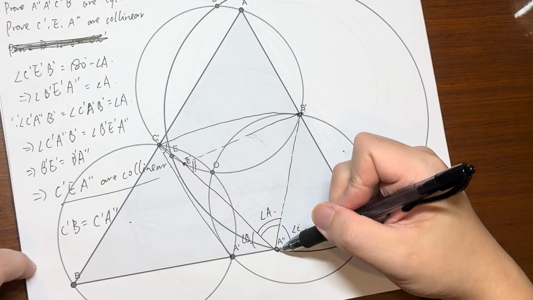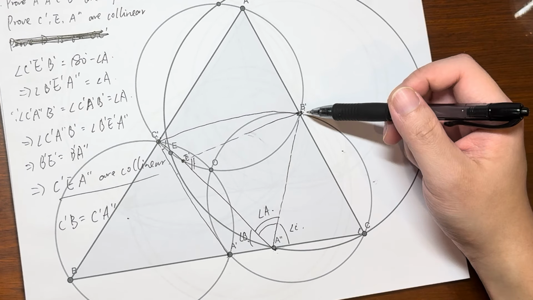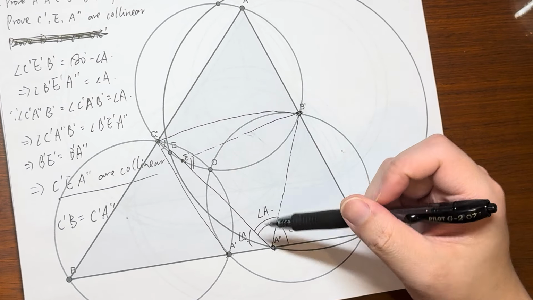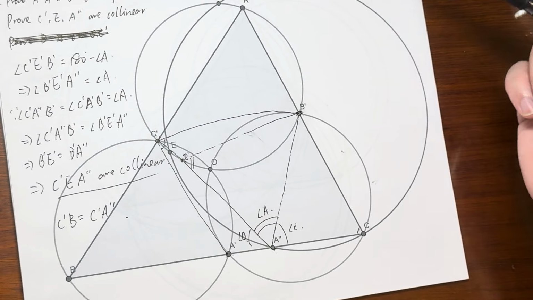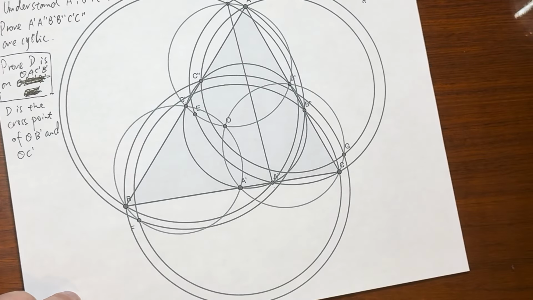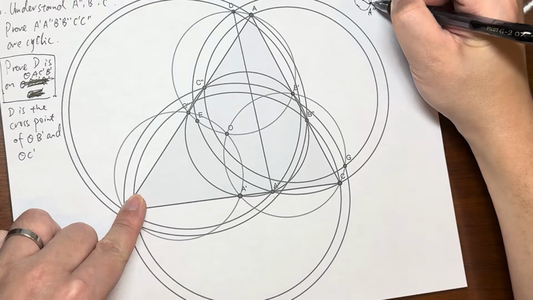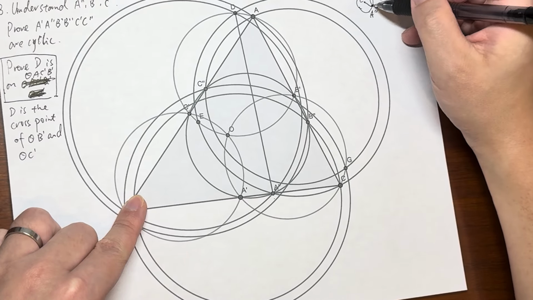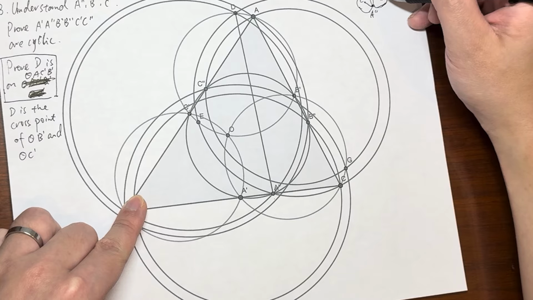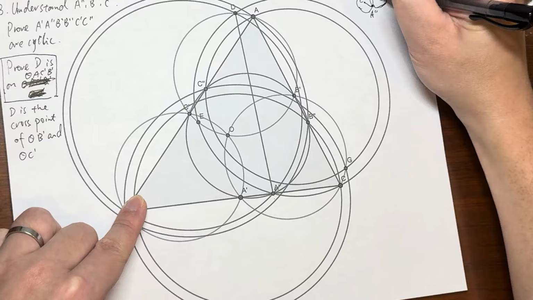So that means A'' is not only the intersection point of the circle B'C with the side BC, it's also on the circle centered at C' with the radius C'B, right? Because C'B equals C'A''. And now let's come back to here. We just proved that A'' is a point on both the circle centered at C' with radius C'B and the circle centered at B' with radius B'C, right? So this is A'', and this point is D.